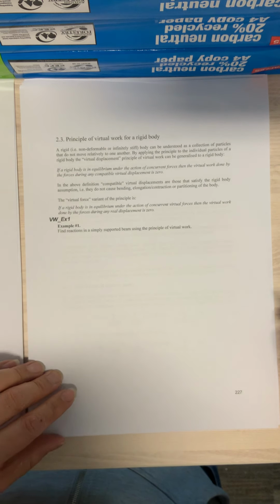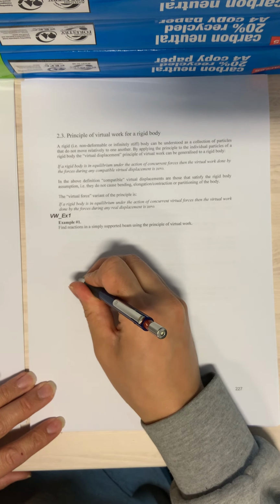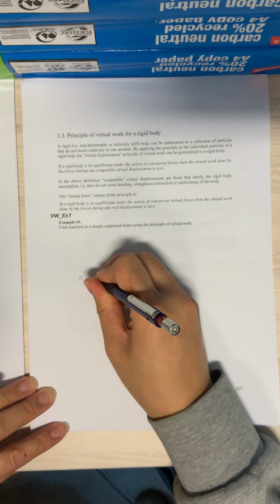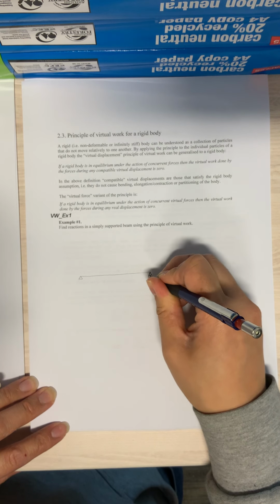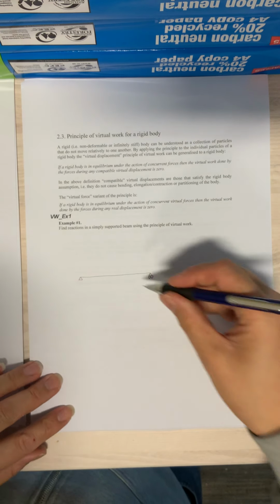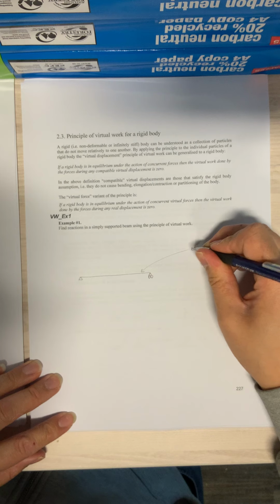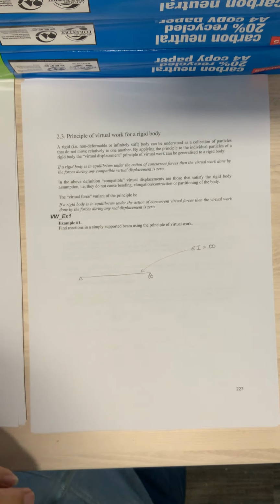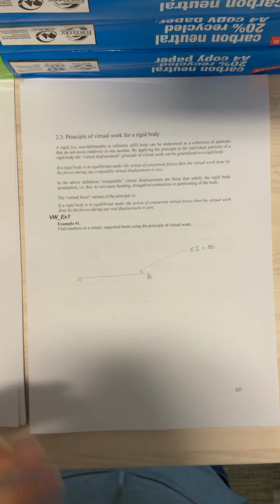So if we had, for example, a beam, okay, so we draw the beam like that, and we say that this beam is rigid, so we'll be saying EI is equal to infinity, because that would be rigid, so a really, really stiff beam.